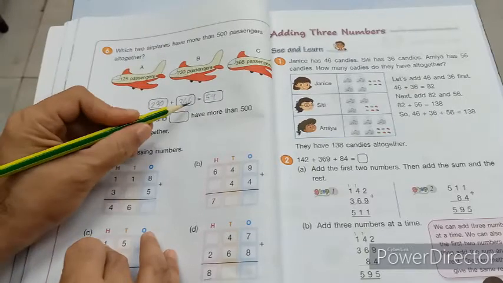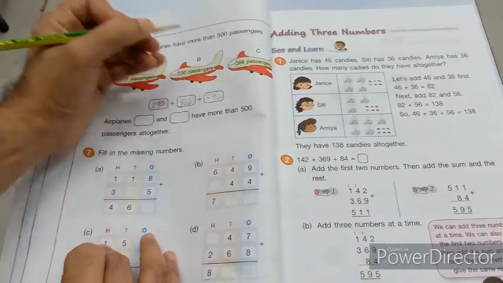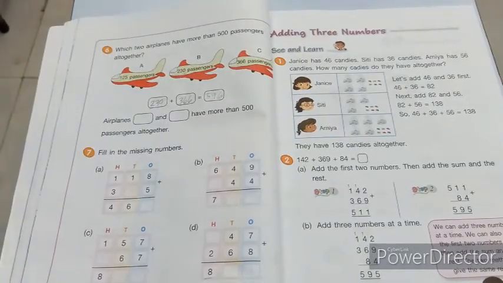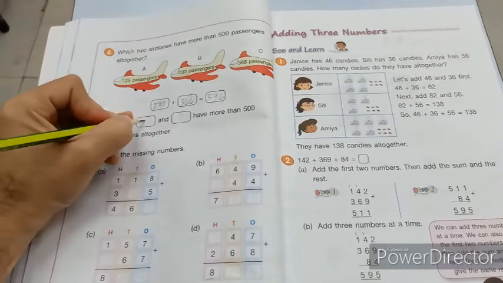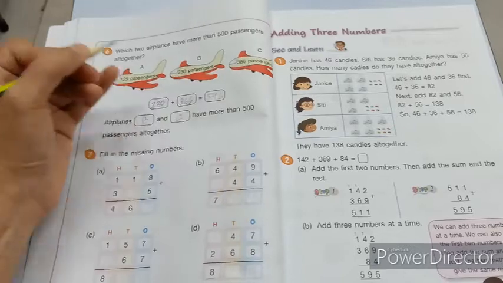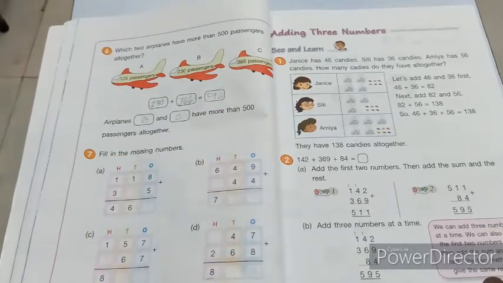And 0 plus 6 is 6. See, teacher adds numbers using his head without paper and pencil. It's easy, right? We can add numbers by counting in our mind. Now we can write here letter B and letter C airplanes have more than 500 passengers altogether.